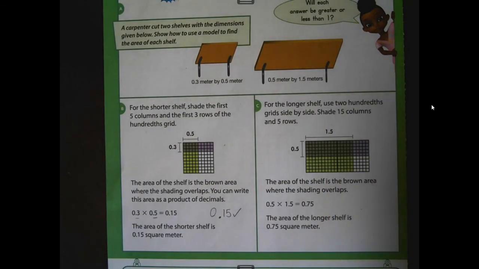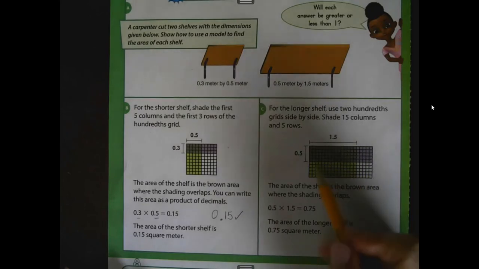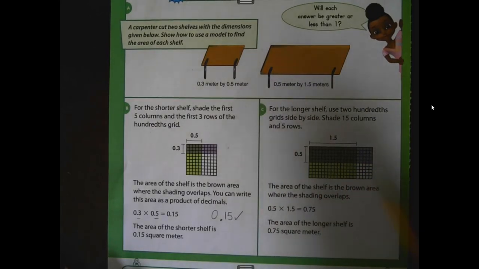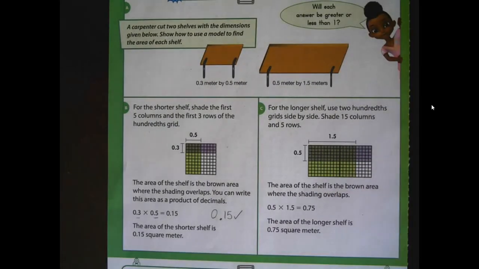Where we have overlap, which makes this kind of ugly brown color, is where our product is. So if you count the area, you have 75 of the little individual hundredths. So our product of the longer shelf is 75 hundredths of a square meter.